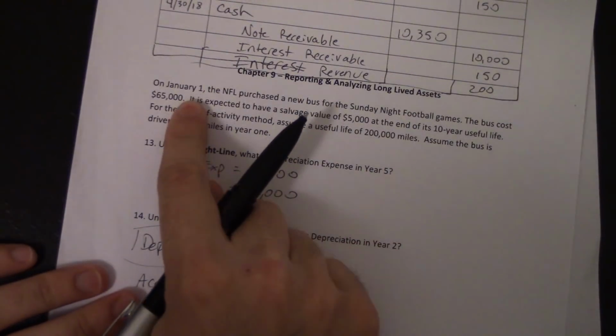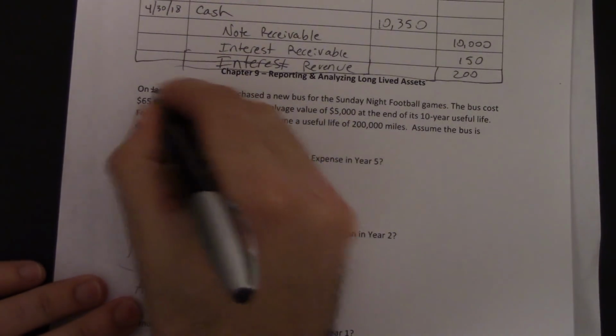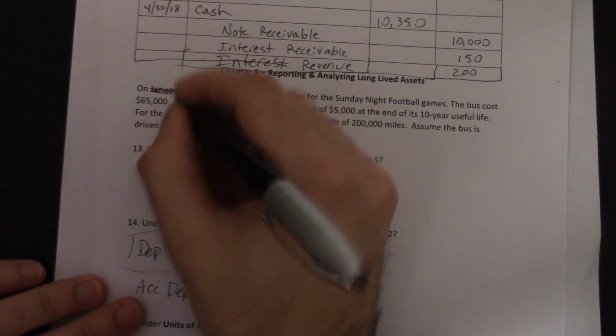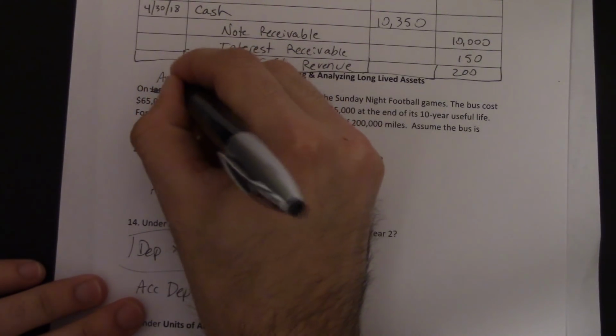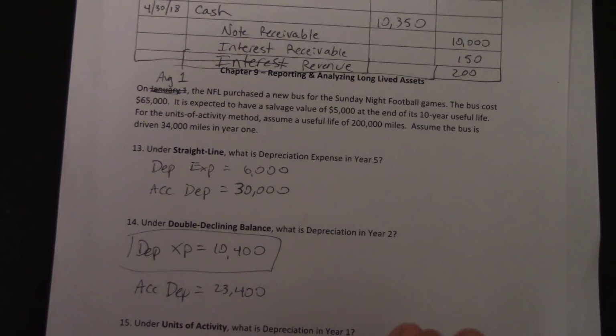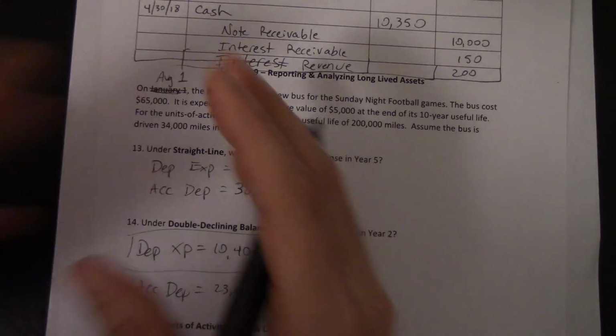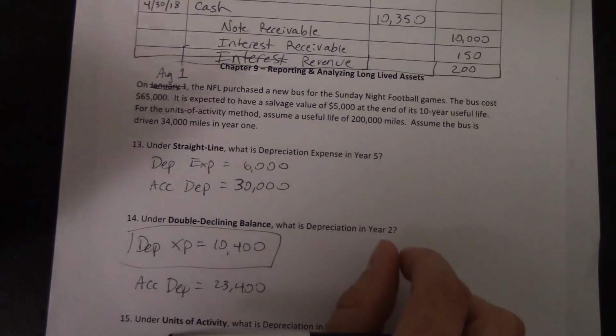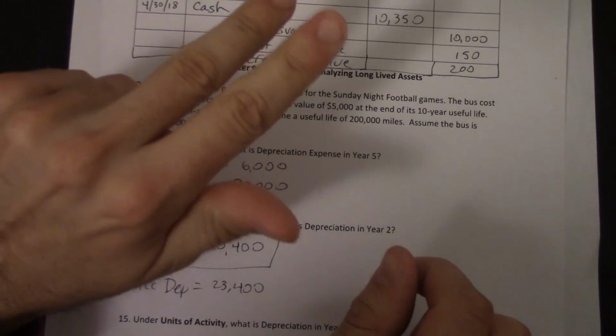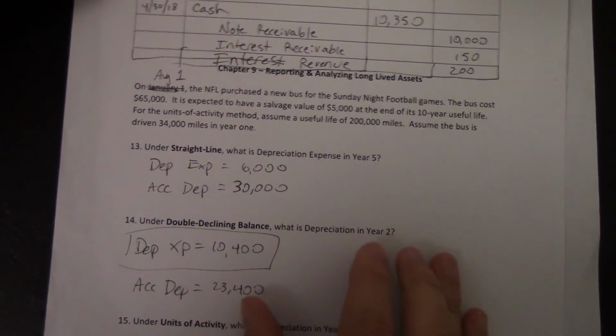We'll move on to the same problems, except now instead of buying it on January 1st, let's change it to August 1st. So now the first year, we're not going to depreciate it a full year. We're only going to depreciate it through August, September, October, November, December, for 5 months. So let's start with straight line.